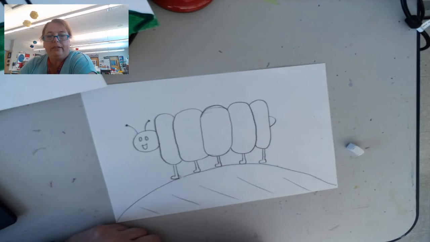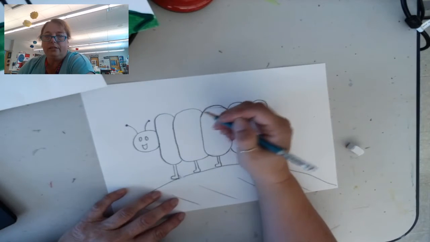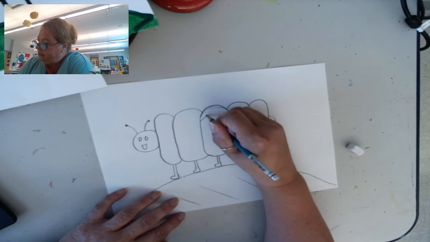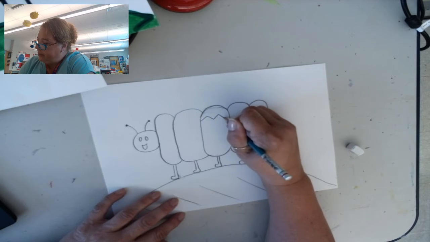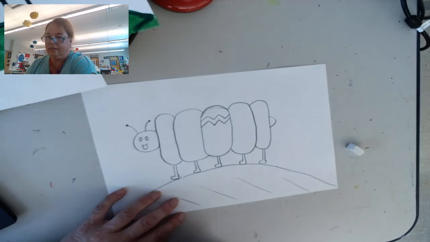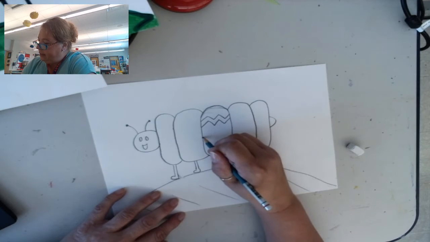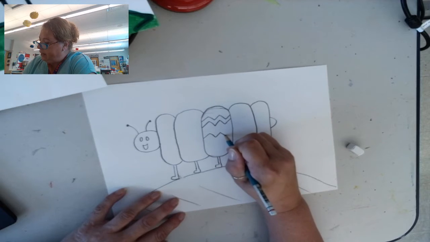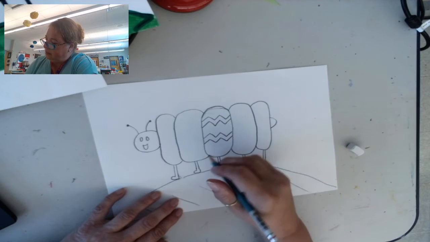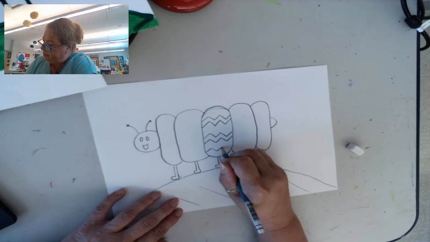And now I want to think about some patterns I can put in each section of my caterpillar. So I think I'm going to do zigzag lines on one of the sections. I think the middle one. So I'm going to start there, and I'm going to go up, down, up, down, up. And then I'm going to do another one right next to it. So there's one zigzag. And then I'm going to do it again. And then one more time.